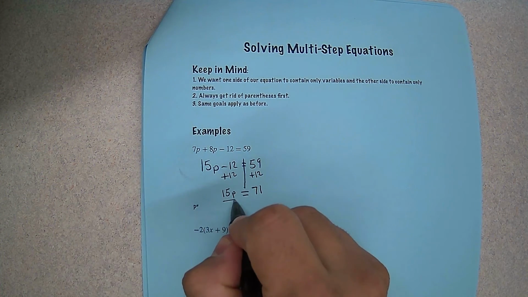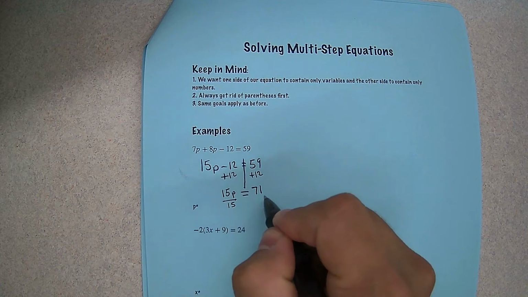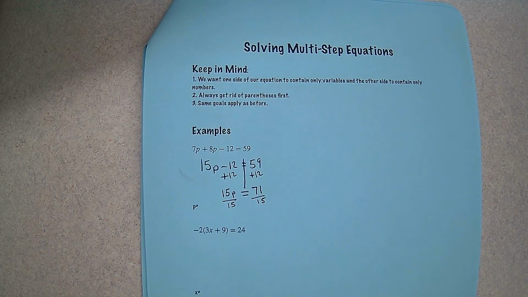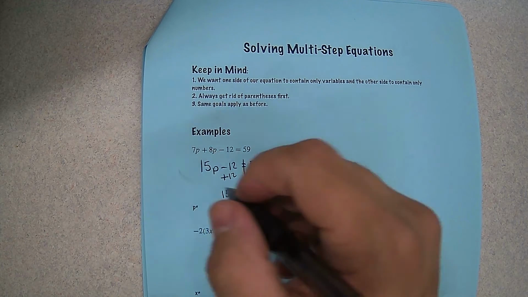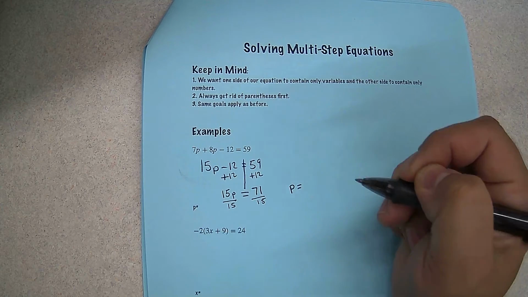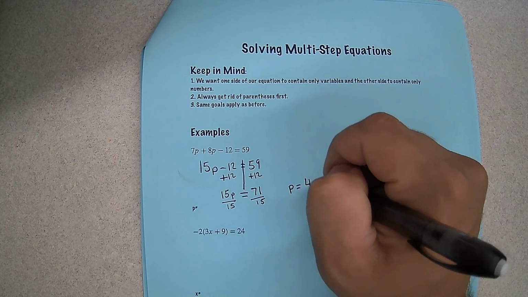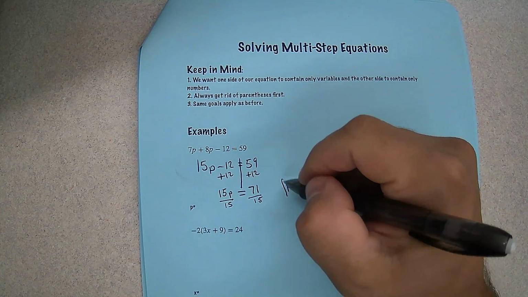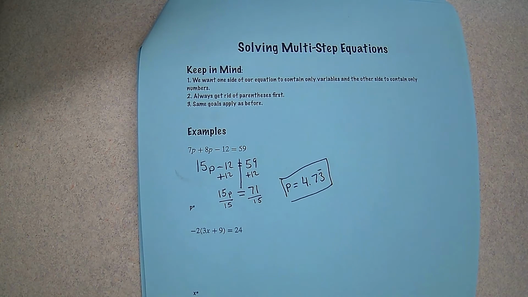Divide both sides by 15. 71 divided by 15 is actually not going to be the prettiest number in the world, but we get p is equal to 4.73, repeating. There's our solution.